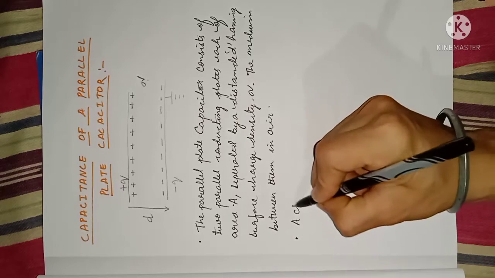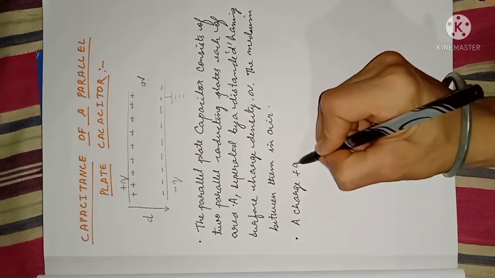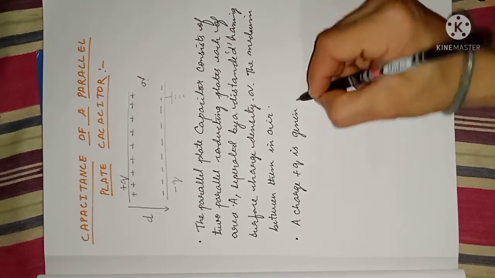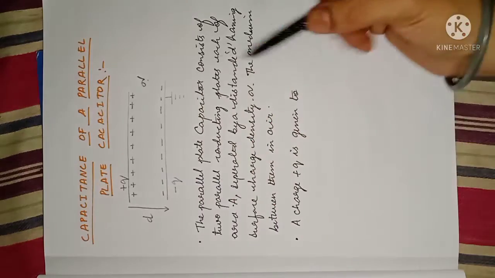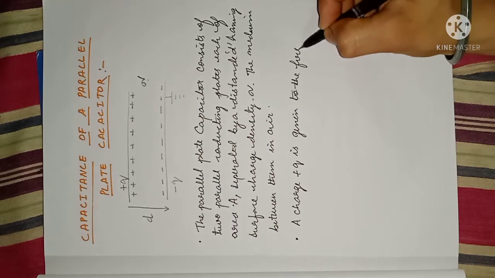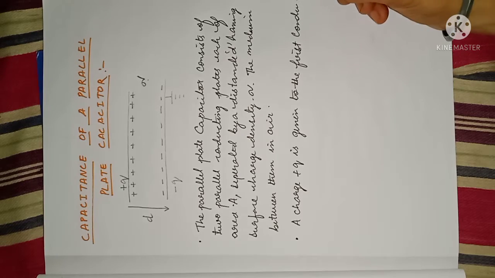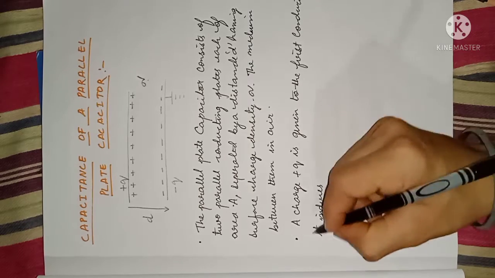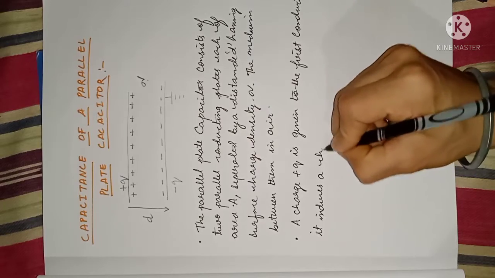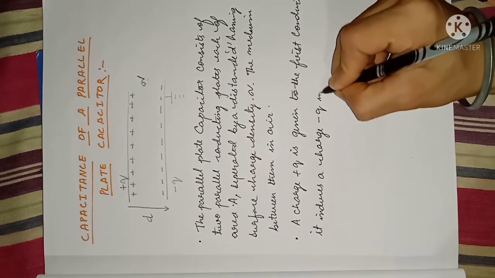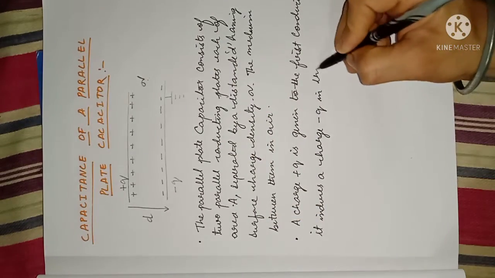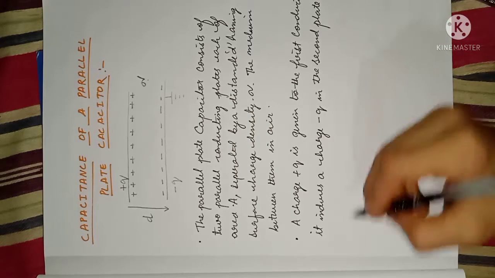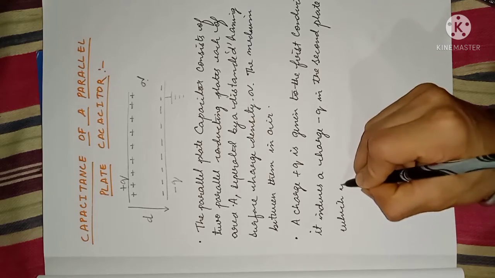Therefore a charge plus q is given to the first conductor, it induces a charge minus q in the second plate, which is earthed.